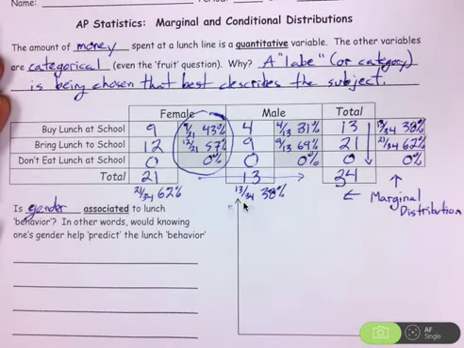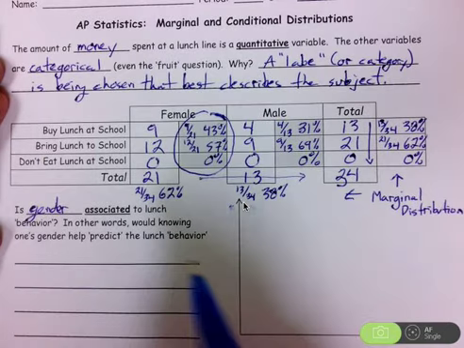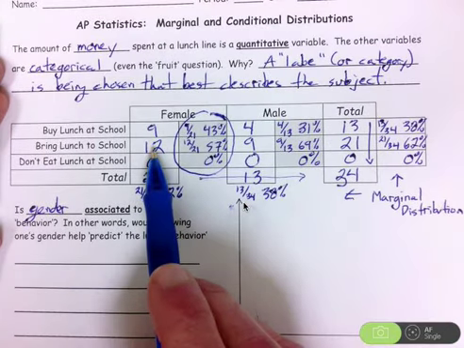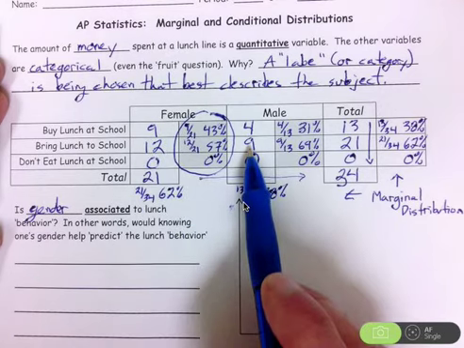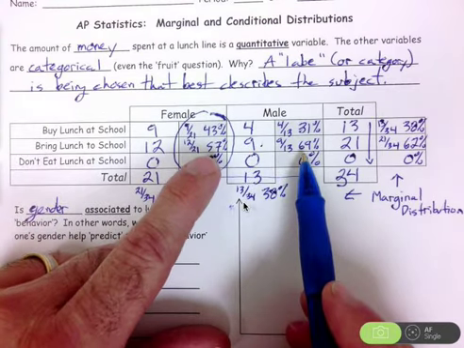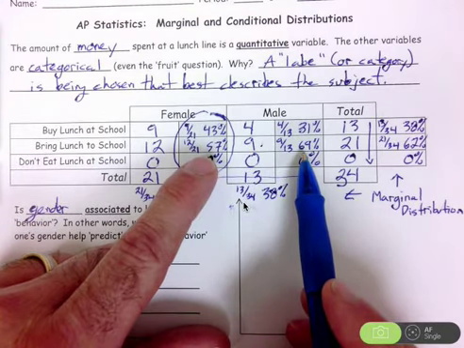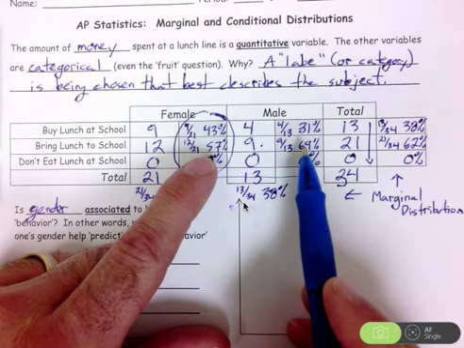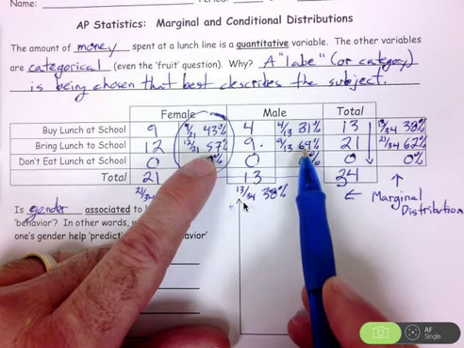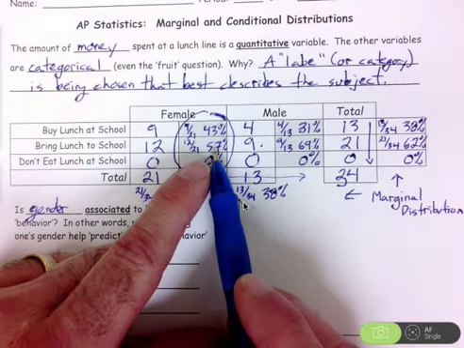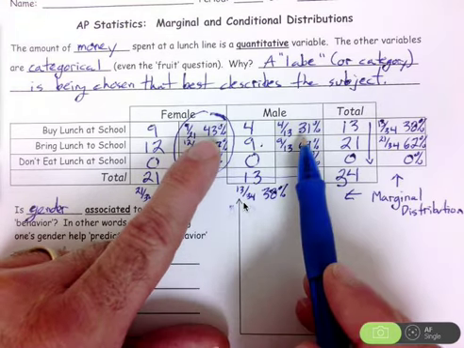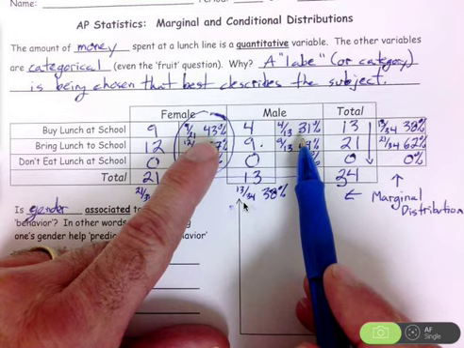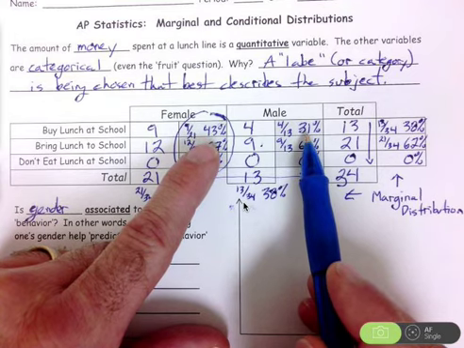So notice, it's important to compare percentages, not counts. So notice the count of females that bring their lunch, there are 12 females that bring their lunch, there are only 9 males that bring their lunch. But when you compare the percentages, males tend to favor in this class bringing their lunch. A larger percentage of males bring their lunch, 69%, compared to females that bring their lunch. That would be 57%. So here, 43% of females buy their lunch, 31% of males buy their lunch.